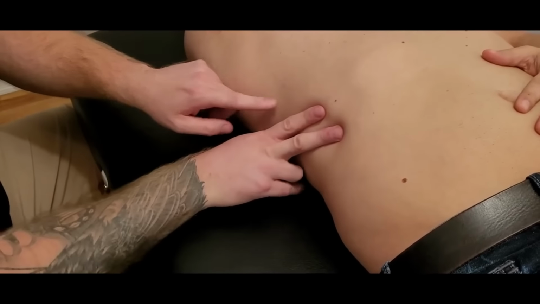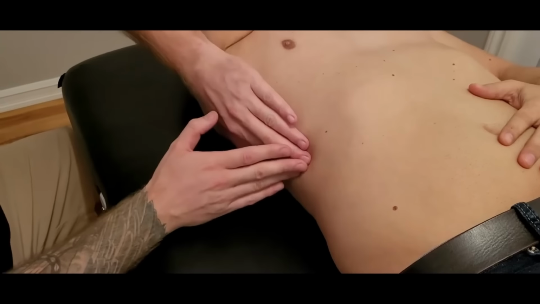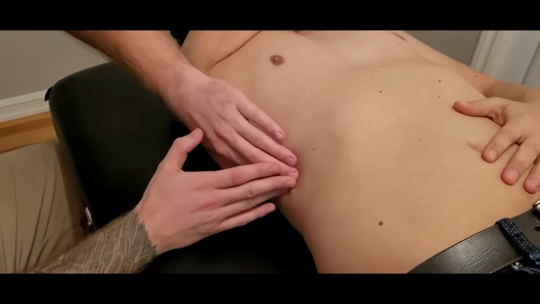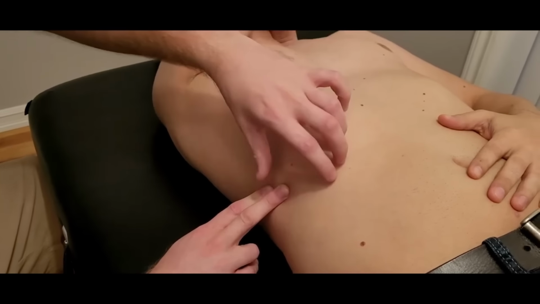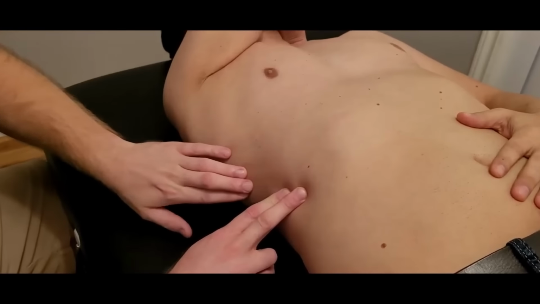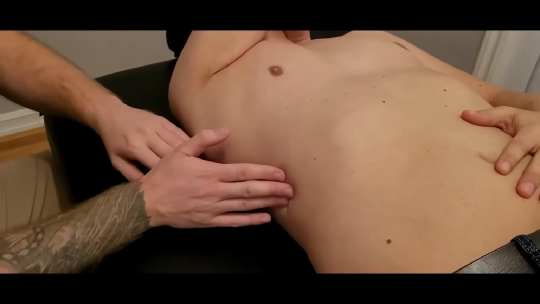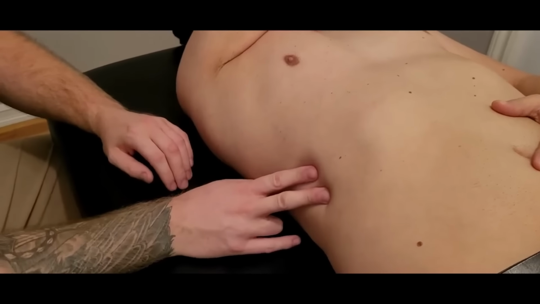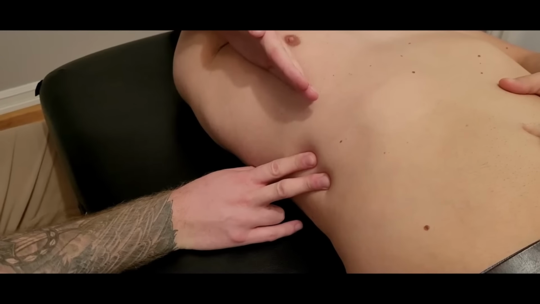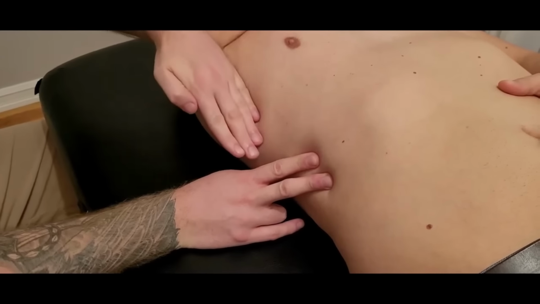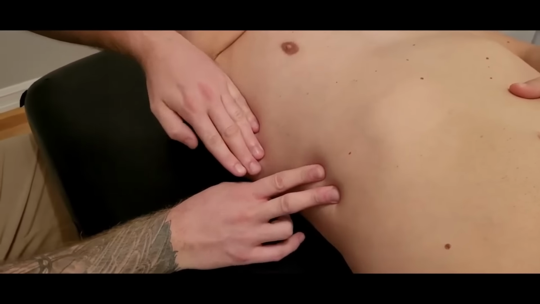Just above that would be rib number 9, and this is our first muscular attachment for Serratus Anterior. It is not attaching to the costal cartilage, it's more attaching to the actual rib area. So I'm going to stay very lateral, and you almost want to think about being lateral to Pectoralis Major, but anterior to your Latissimus Dorsi.